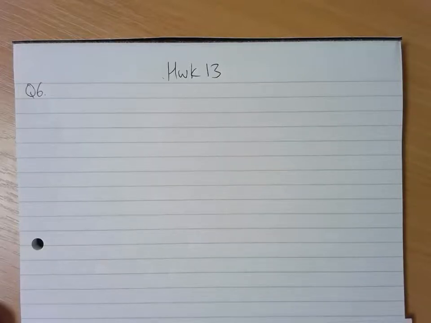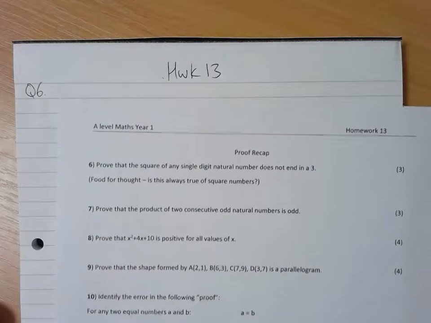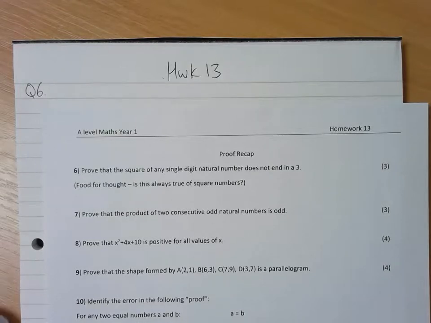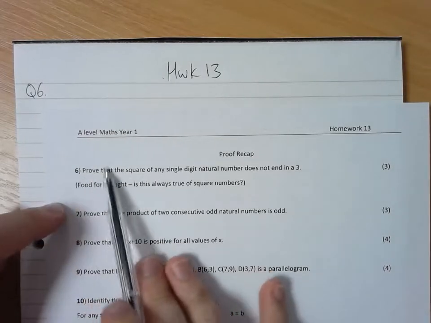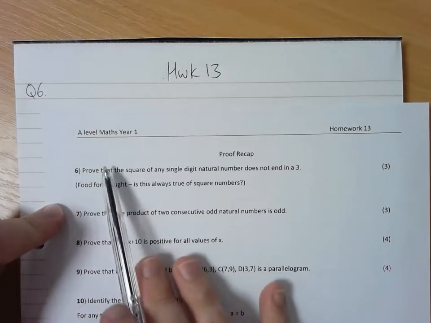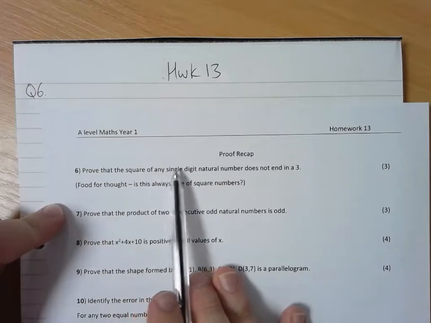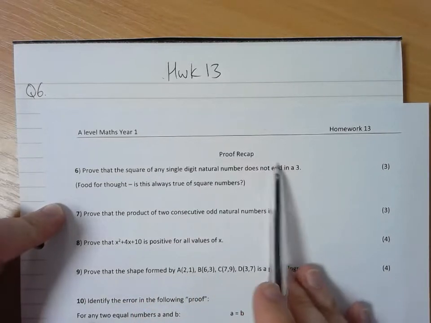Okay, now we've finished with the vectors questions. We're going to move on to question 6, the first of the proof questions. So if we have a look at this, we're asked to prove that, so as soon as we see the word prove, this requires a little bit of mathematical rigour. The square of any single digit natural number does not end in a 3.